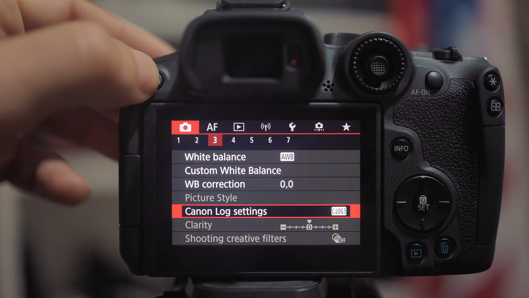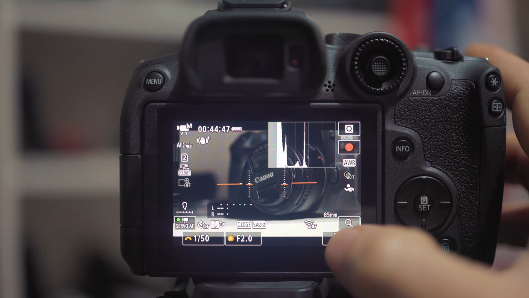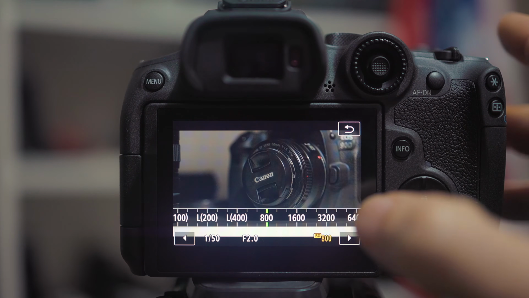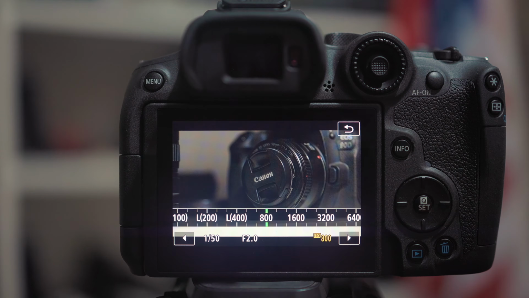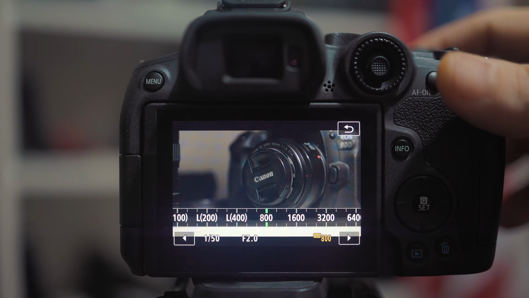Alright, so once we selected the frame rate and resolution and picture style, in this case C-Log, we can start setting things from the LCD screen now. The first thing I do when I shoot in C-Log, so all the time, is set the ISO to 800. If it's C-Log 1, I set it to 400. If it's C-Log 3, to 800, because that's the native ISO when we shoot in C-Log 3. For C-Log 3, ISO 800.